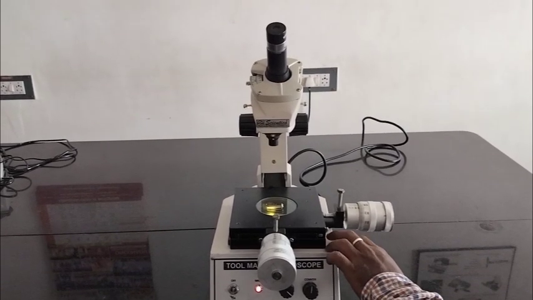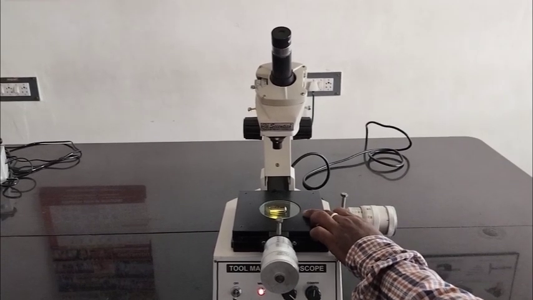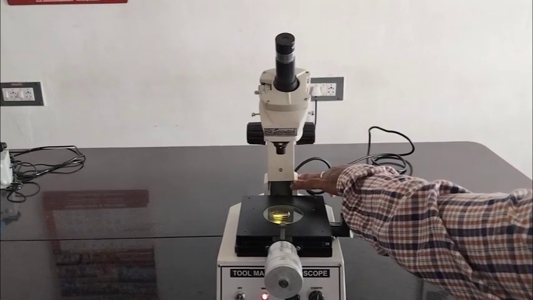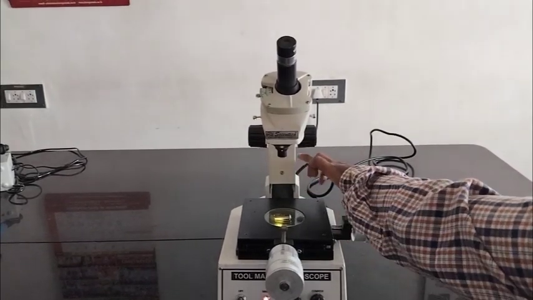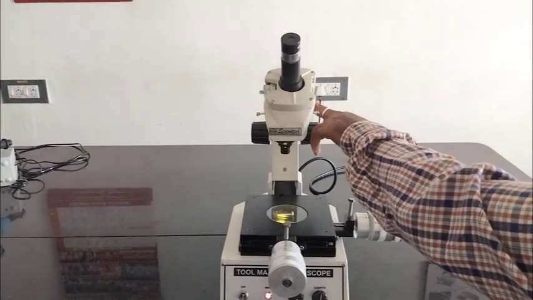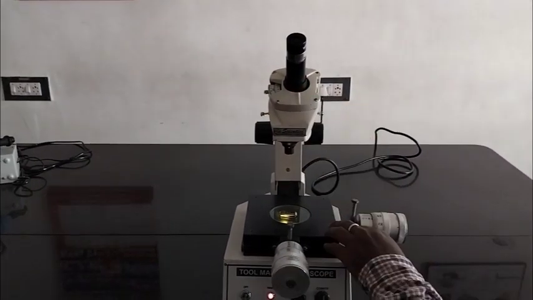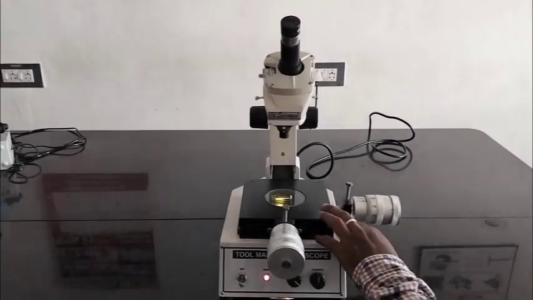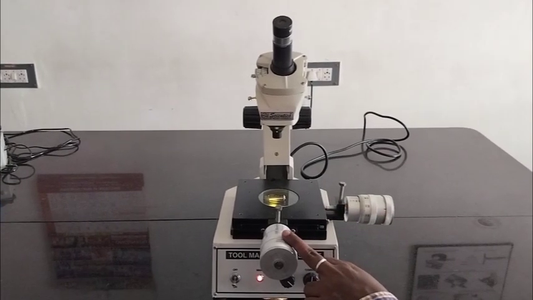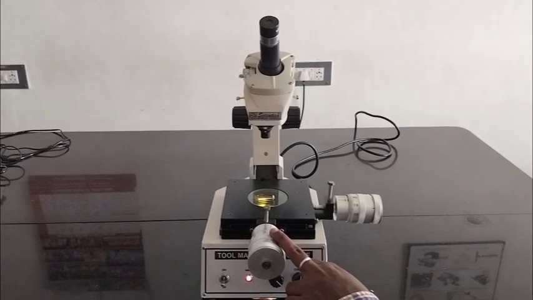Inside that, we are using a collimator lens with the lamp. This side is a hollow base attached with the column; the column is here. The next one is the optical head with the attachment of the eyepiece. Finally, we have the work table with carriage. This is the work table adjustment with micrometers on the two sides. So those are the main components of the tool maker's microscope.